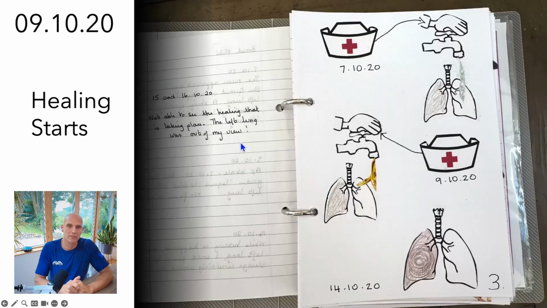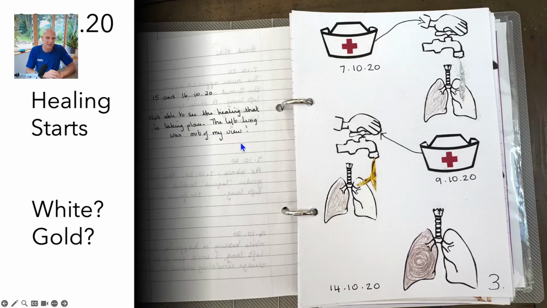And this is when healing starts. You could say healing started already, but I think it's referring specifically to sending energy healing into the lungs. But we still don't know exactly what's going on here. Basically, you've got the symbol of healing, the nurse's cap, and then you've got a tap which is opening up, and out of it is coming some form of healing energy.